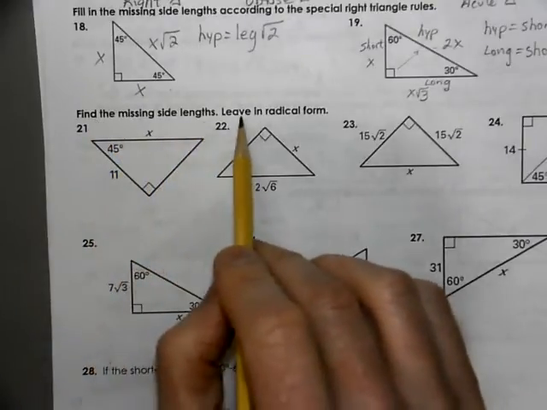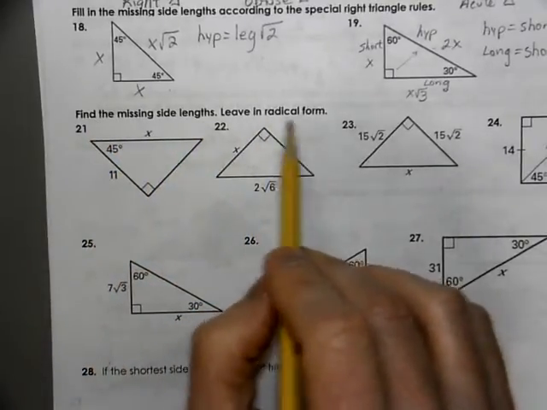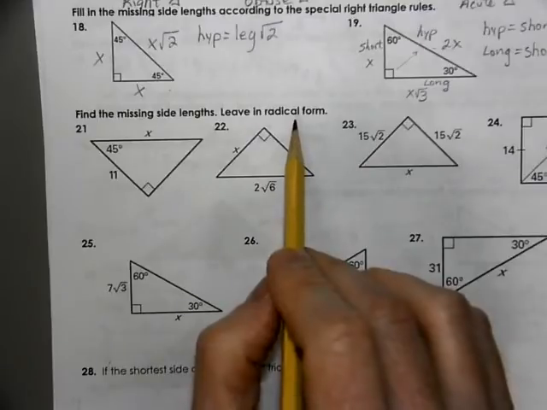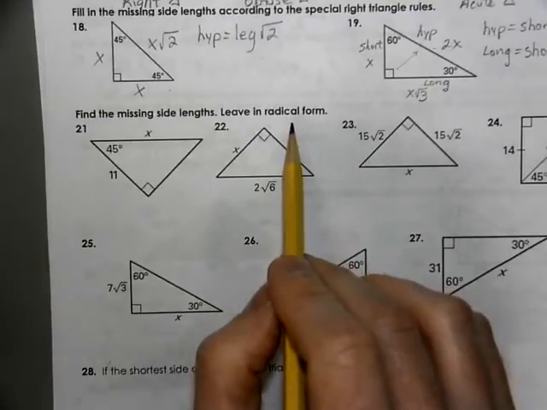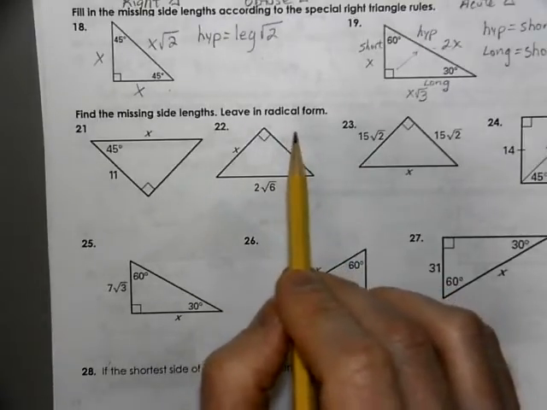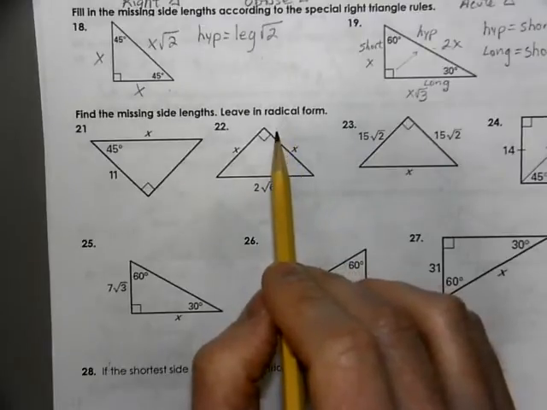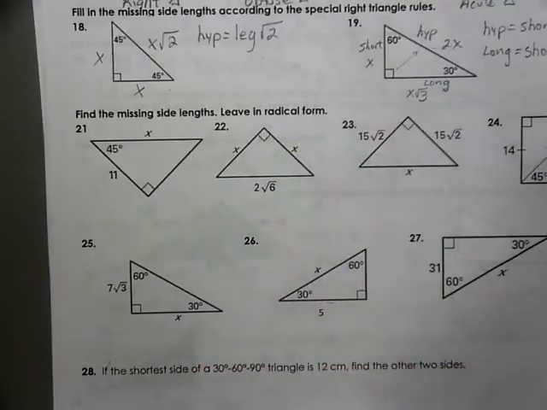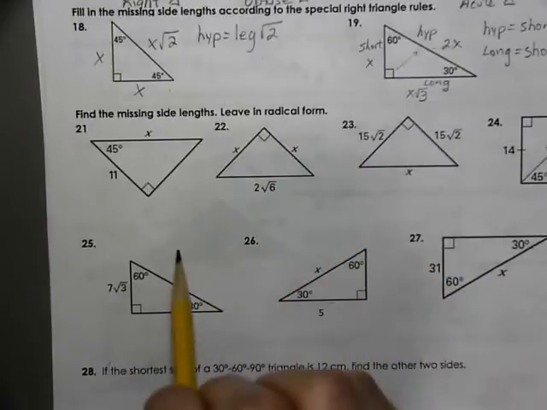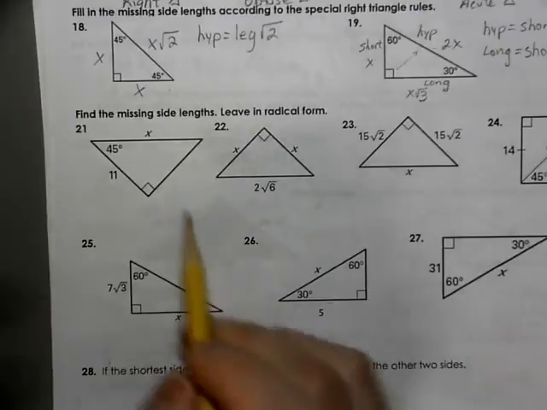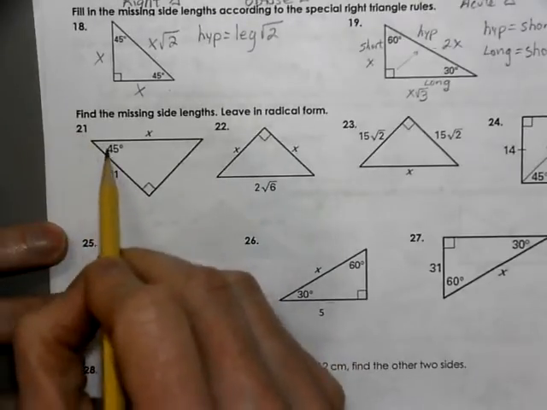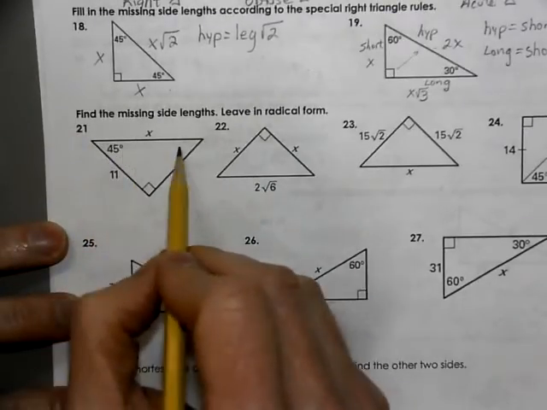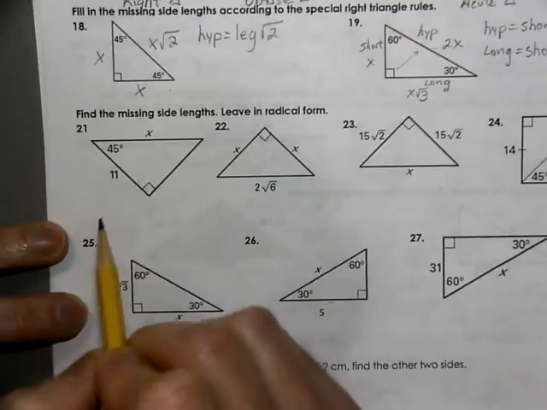Find the missing side lengths. Leave in radical form. Radical form means that the answer is going to have a radical in it, or at least it's going to be a perfect square. That would work also. But it's going to have a radical in it. The answer would be like 2 root 6. That could be a final answer. So here we're looking at 21. 45, 45, 90.